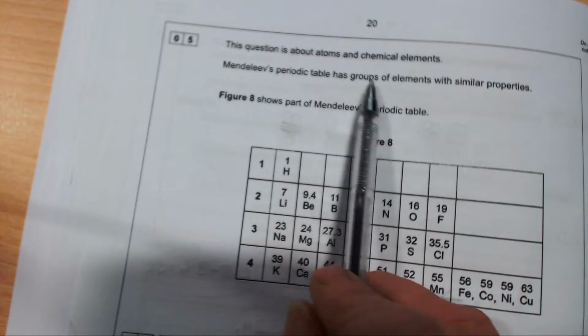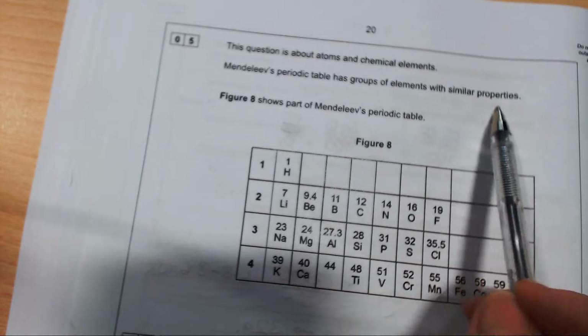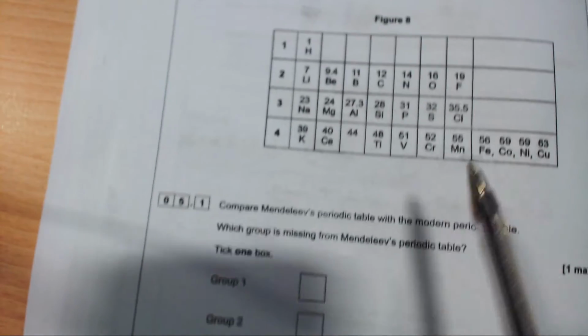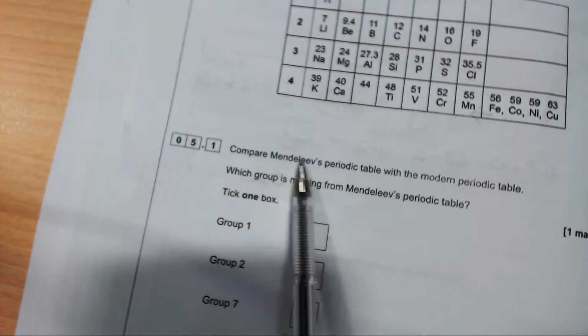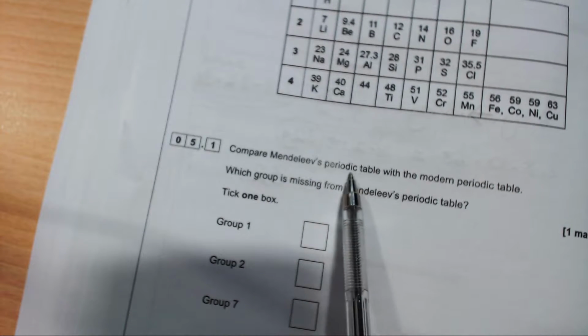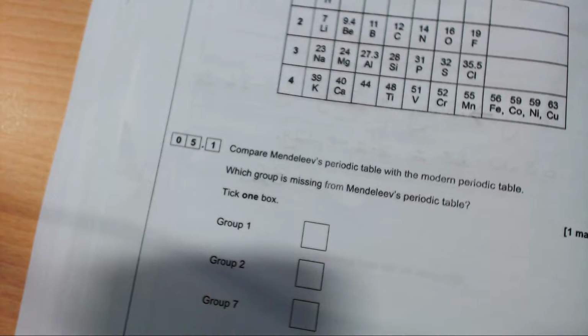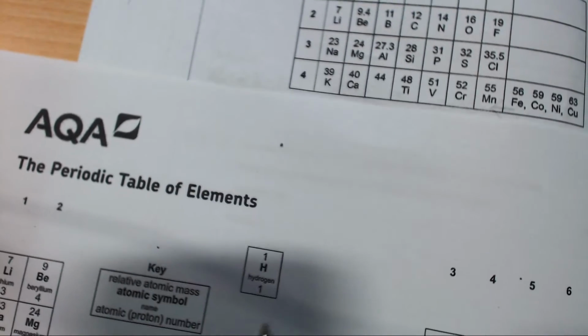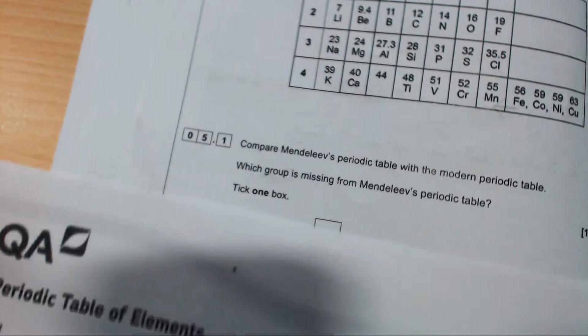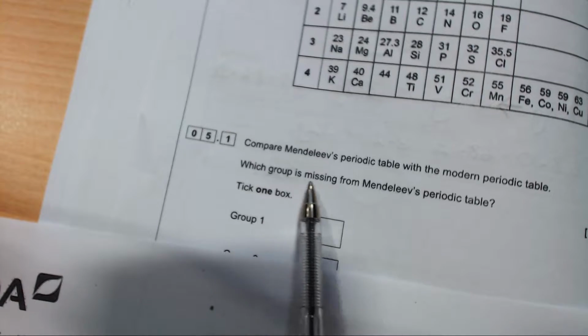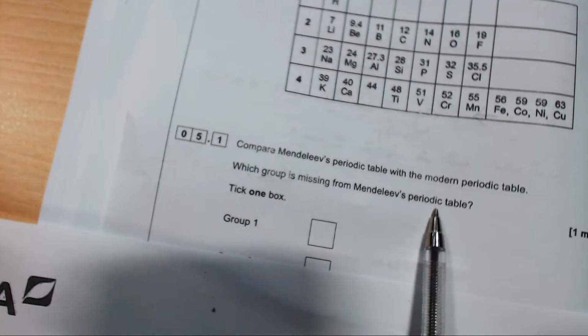Mendeleev's periodic table has groups of elements with similar properties. It says compare Mendeleev's periodic table with a modern periodic table. So you're going to need to use your modern periodic table. And it says which group is missing from Mendeleev's.